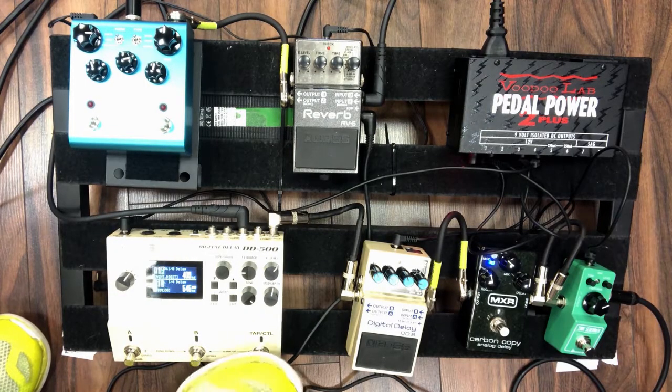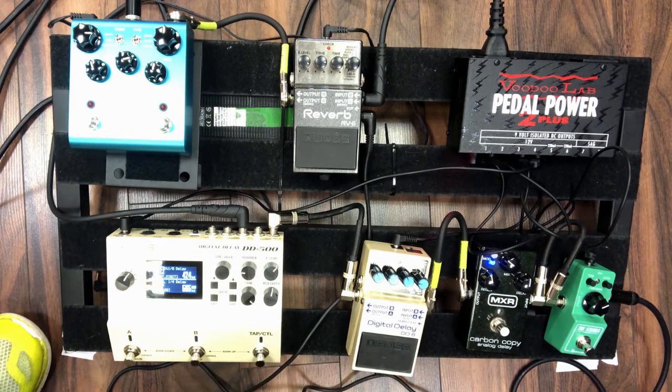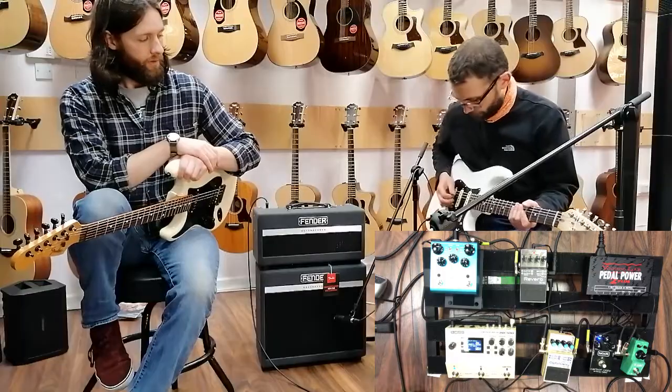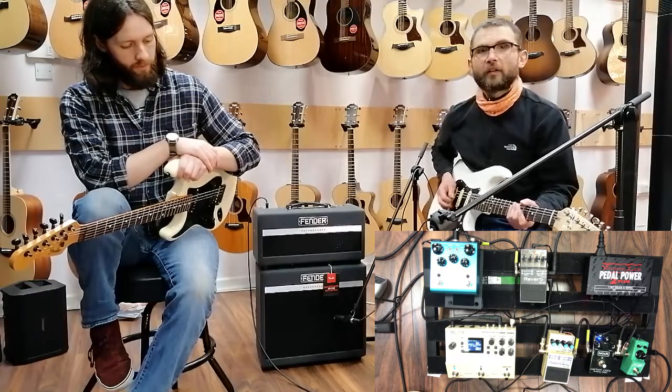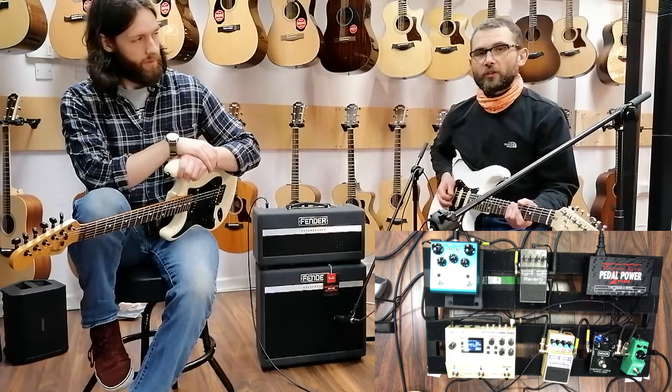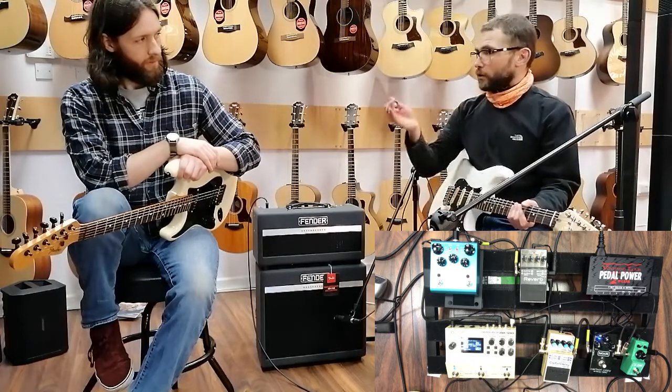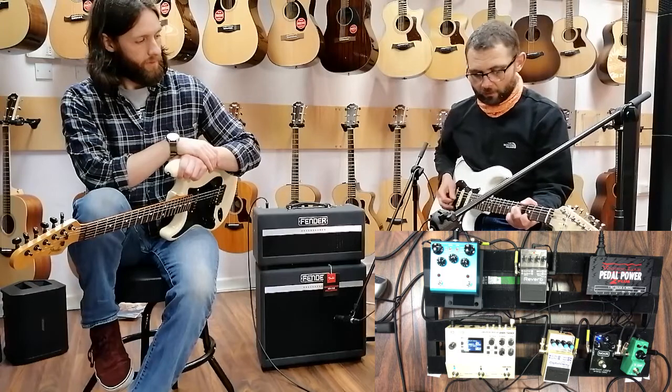If I hit that, that's giving me the tempo. I click this in, and it's got. So what we can do is use the delay rhythmically.